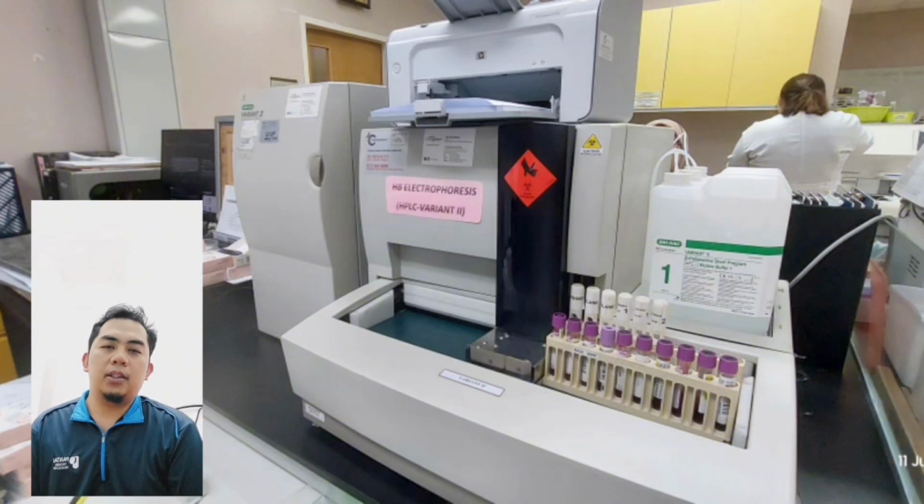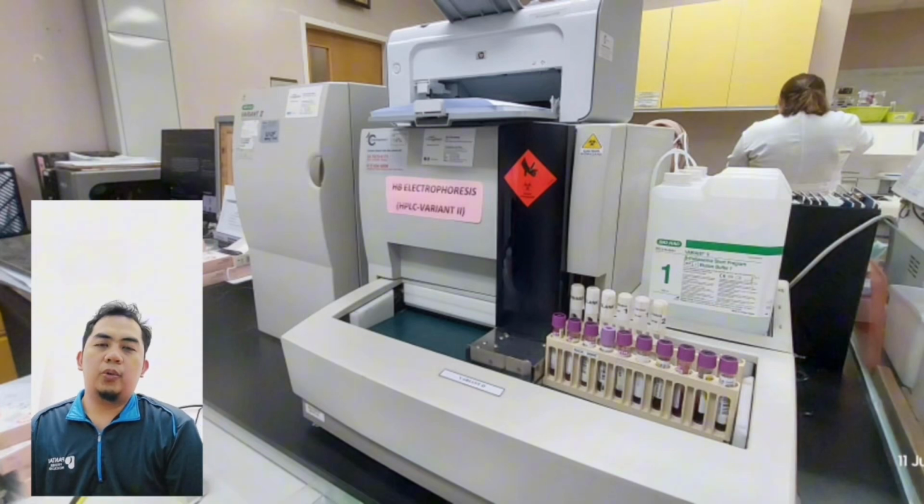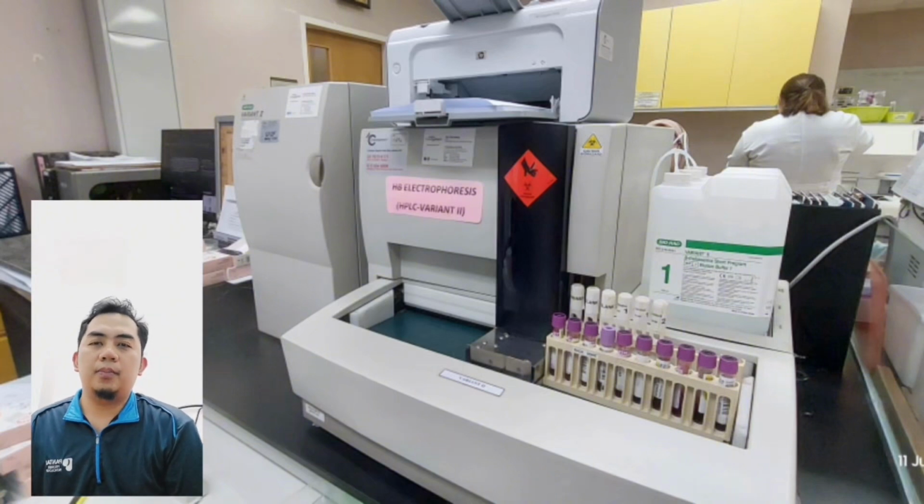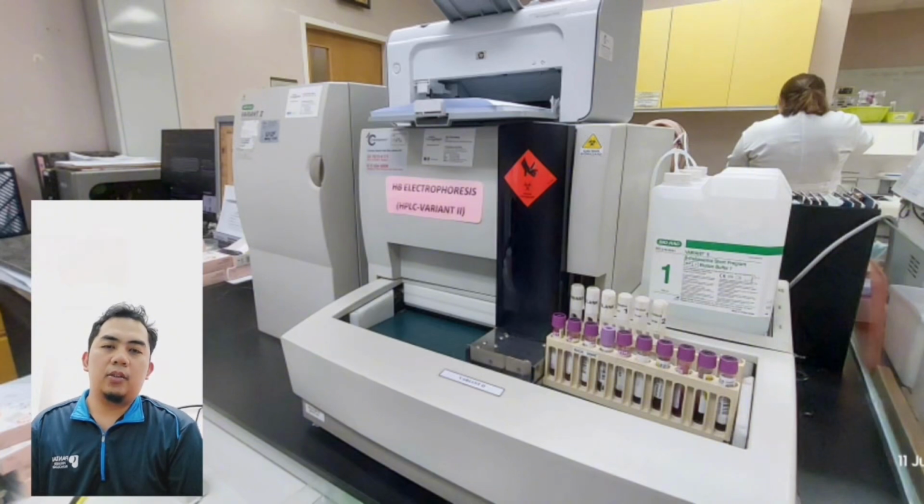An example in the medical laboratory is that HPLC is used to detect beta thalassemia, abnormal hemoglobinopathies, and also HbA1c. This application shows how important HPLC is in both research and quality control.